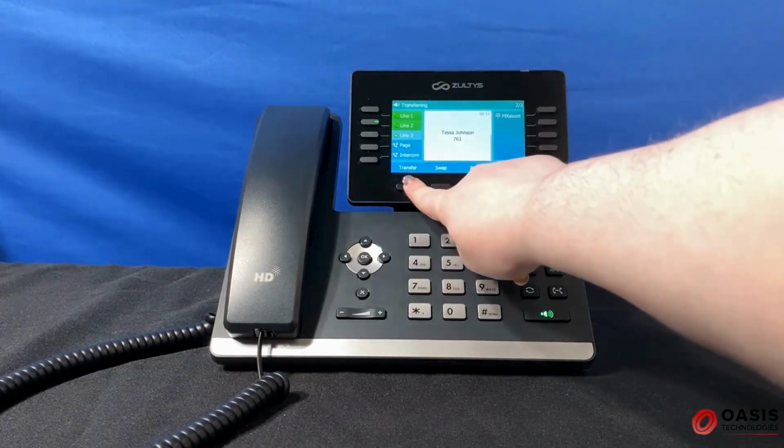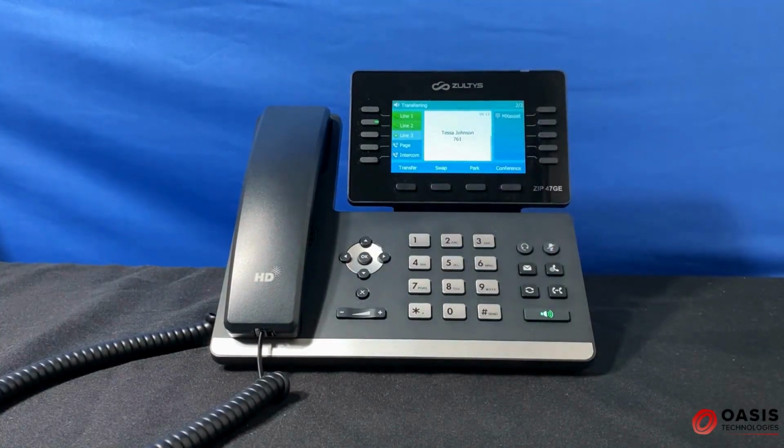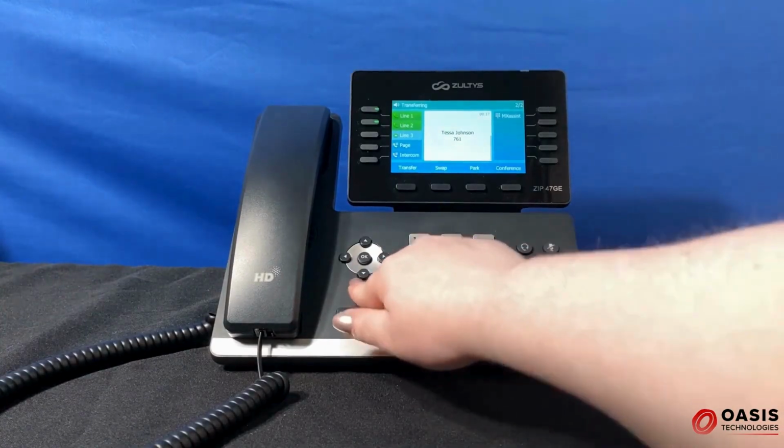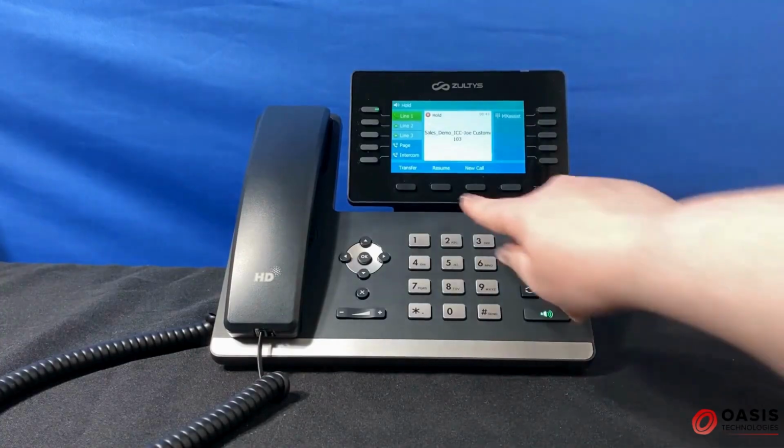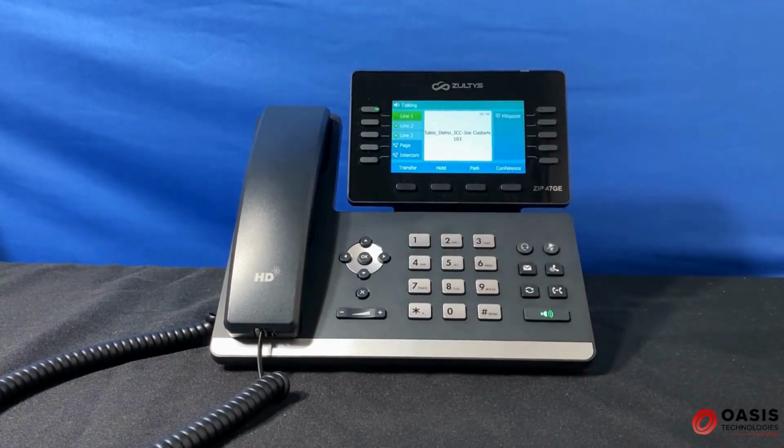I just pressed the transfer button. Oh wait, ABC Corp account is new. Hasn't been completely set up yet. I hang up on Tessa, and I can resume my call with Mr. Customer to tell him that he will get access to his account as soon as our team finishes setting up.